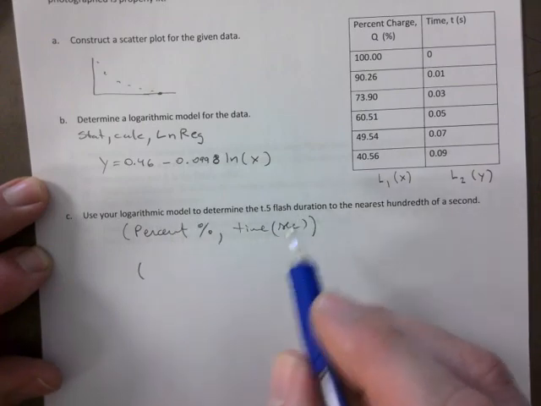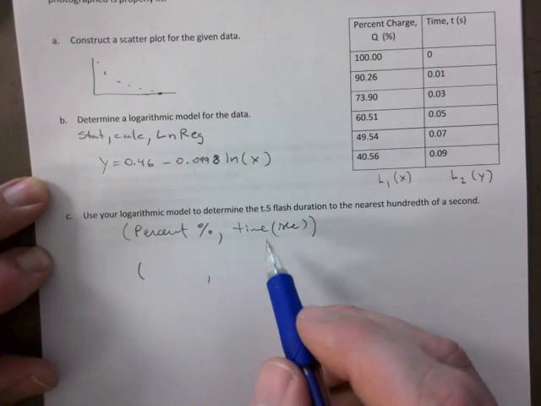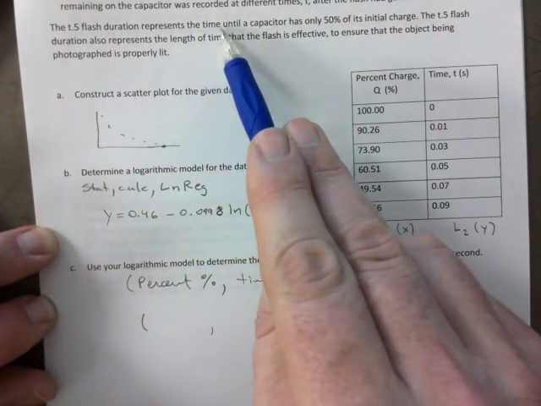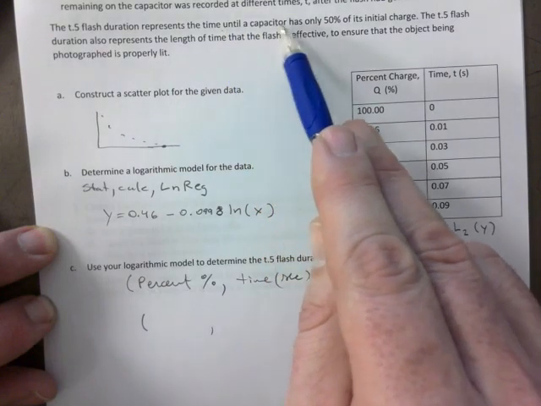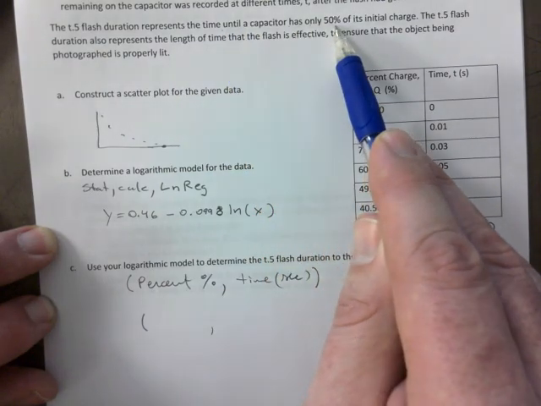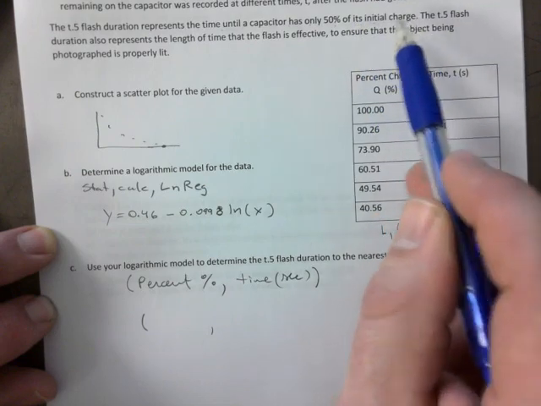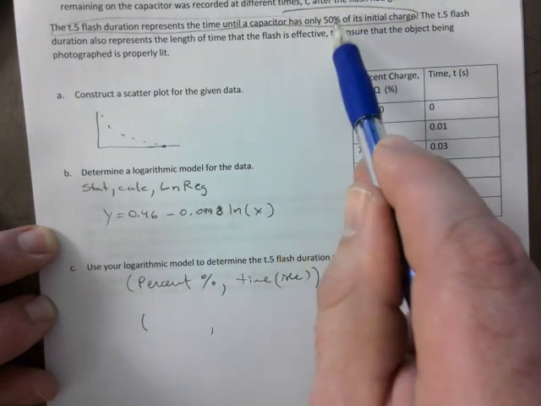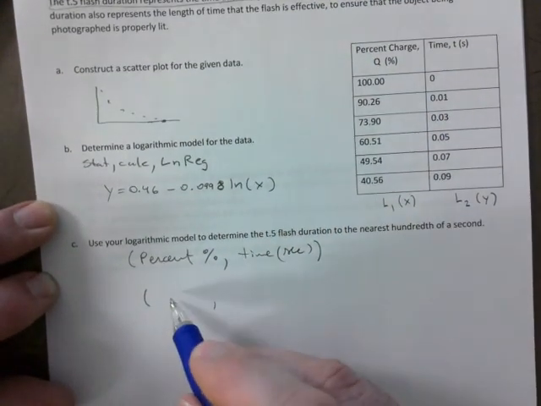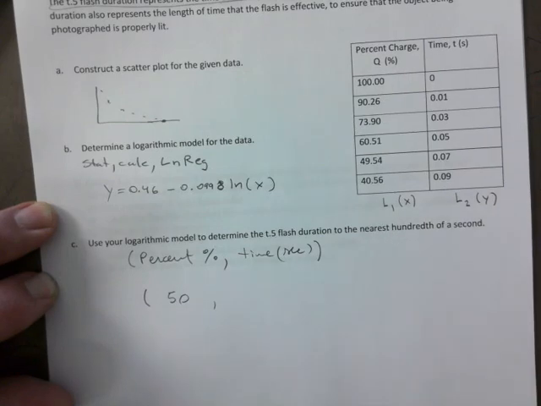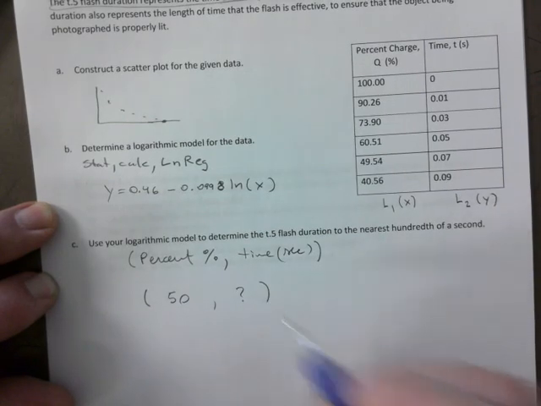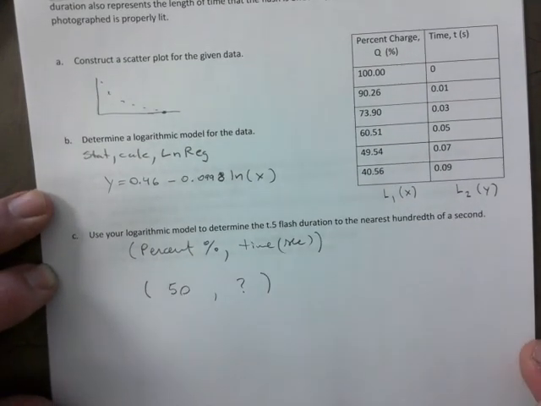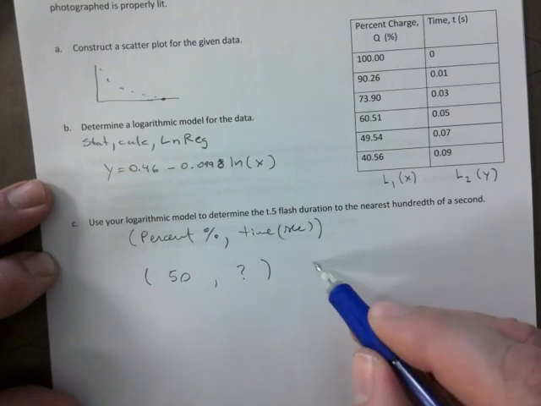Logarithm, the duration. Let's read here what T5 means. T5 represents the time until a capacitor has only 50% of its initial charge. So basically they're saying figure out the time when you only have 50% of the charge left. Like how long would that take? That's basically what I'm asking you to do there. So how do we do that?